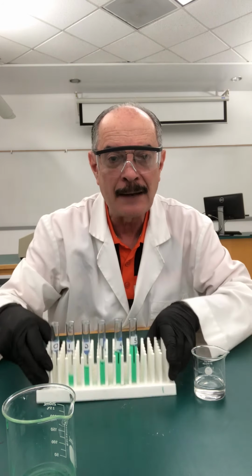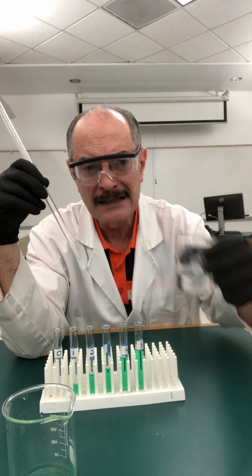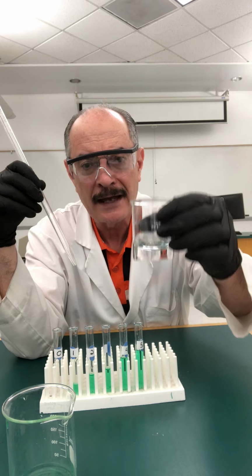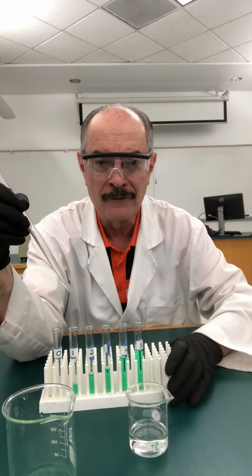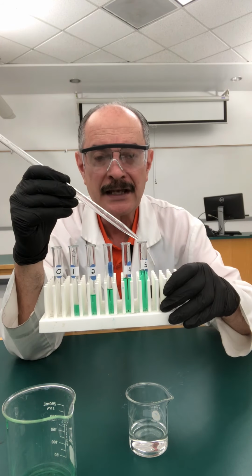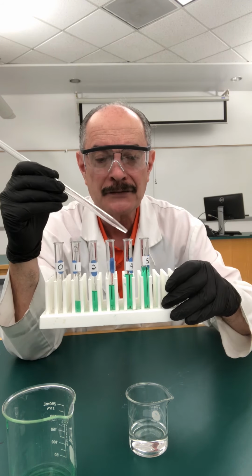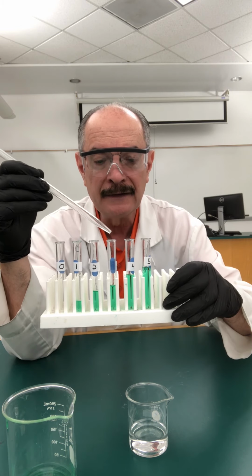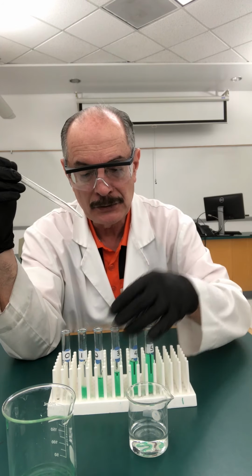Now for this part, I'm going to use a clean graduated pipette. I put my distilled water in a beaker so I can reach it. So what I'm going to do is go kind of in reverse. Since this already has 5 milliliters, I put 0 water here. This one has 4 milliliters, so I put 1 milliliter of water, and then 2 milliliters of water, and so forth. So let me do that again.